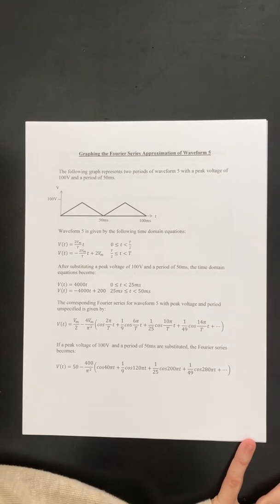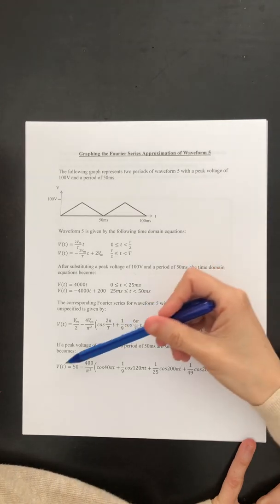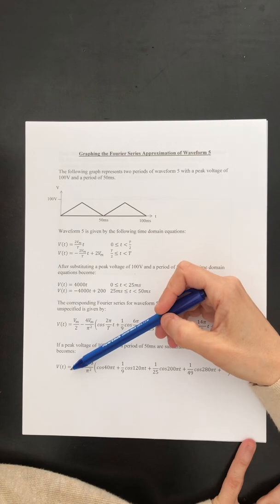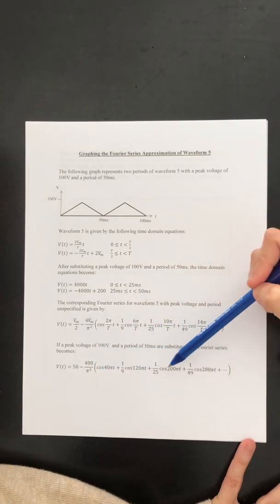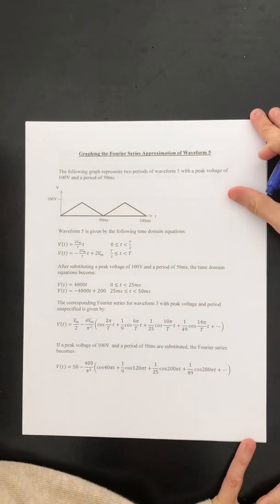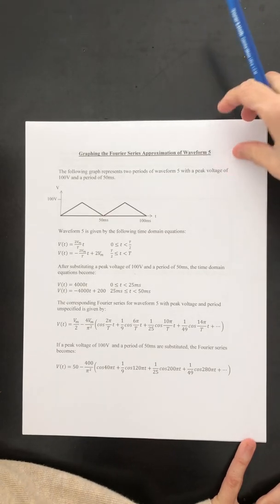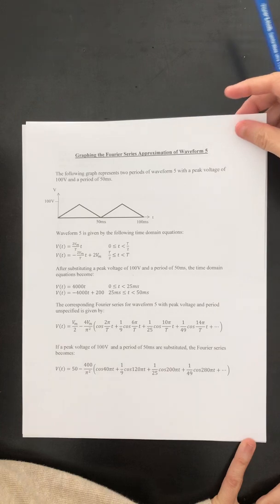Okay, now what I've done on the next page is I've taken only the first 5 terms. So the constant term and these 4 cosine terms, and I have graphed them. Now I used Graphmatica. So it's graphmatica.com.